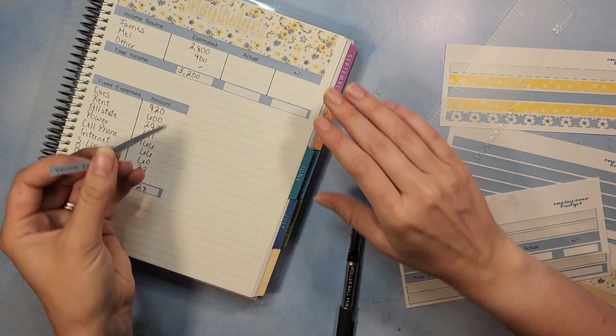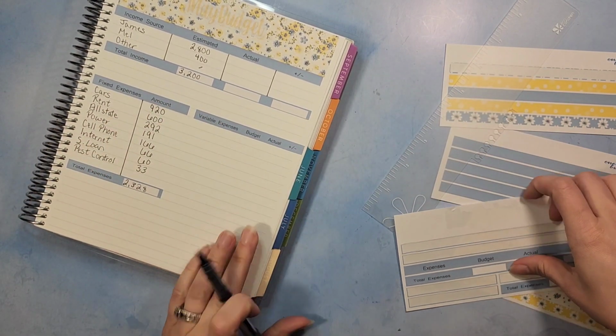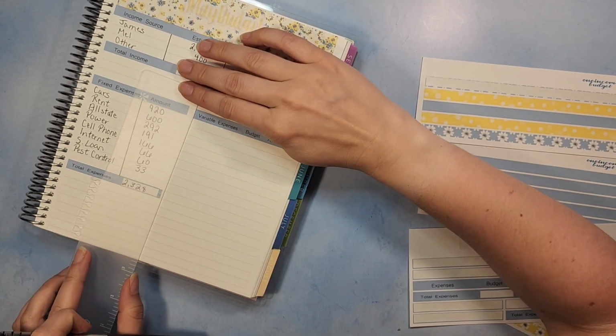Now moving on over to our variable side here. All right, so we're gonna take the ruler so we don't write too crooked.